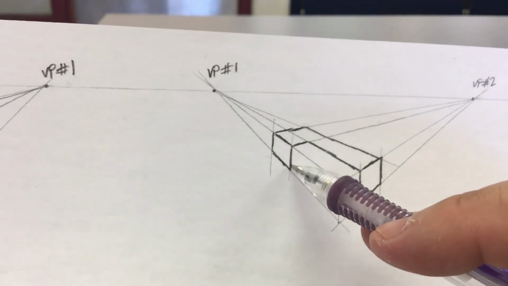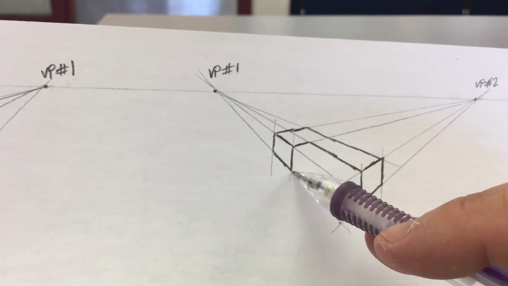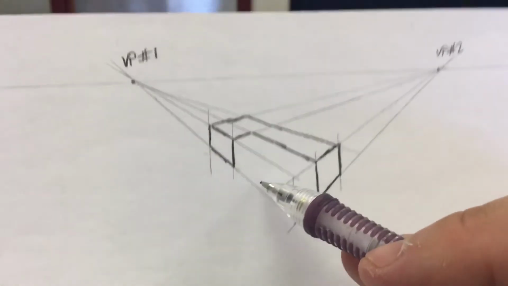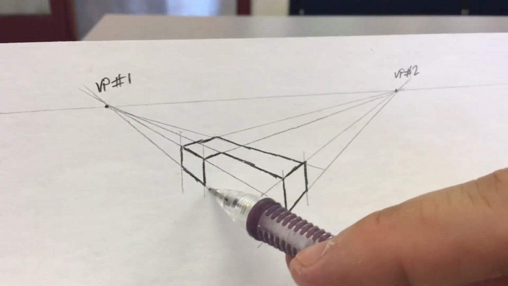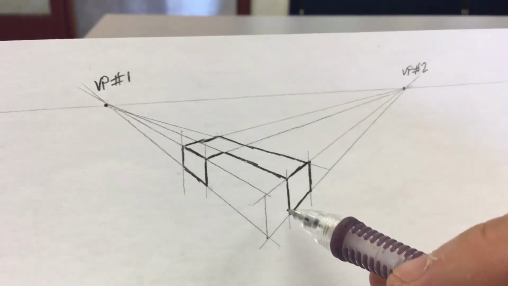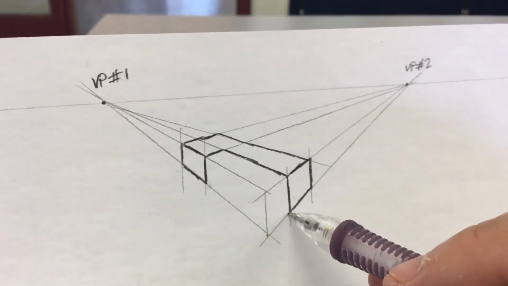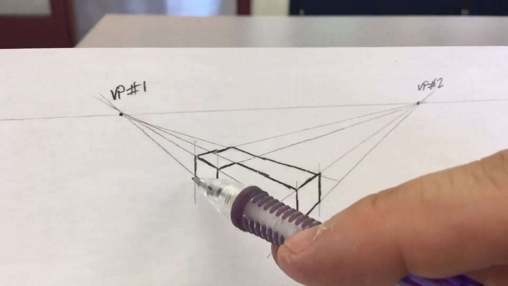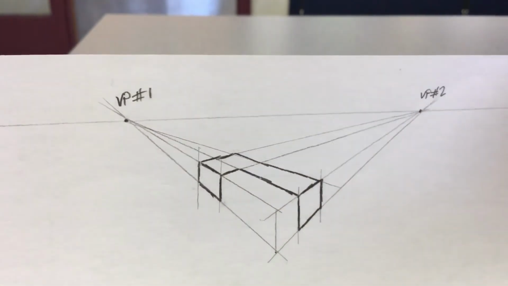So from this point, it needs to be projected. Well, it's already gone back to 1. So from this point, I'm now going to go over to vanishing point number 2. Down here, opposite, okay? I already went to vanishing point 2 here. I now need to go to vanishing point number 1. So I'm going to go in that direction. We'll go ahead and do those projections.